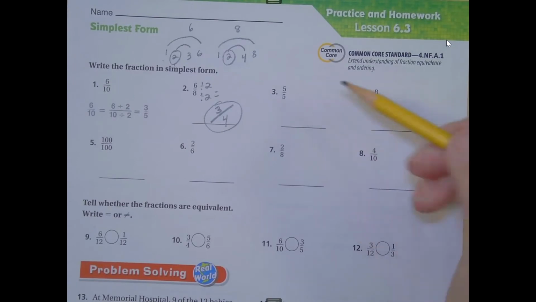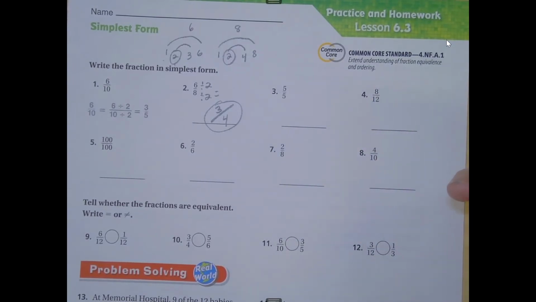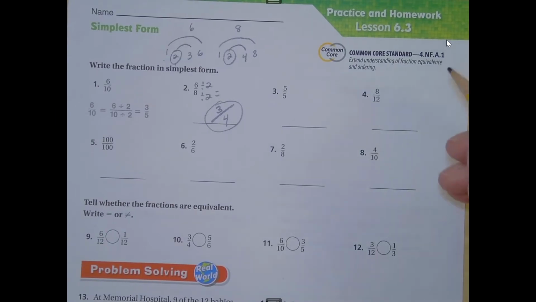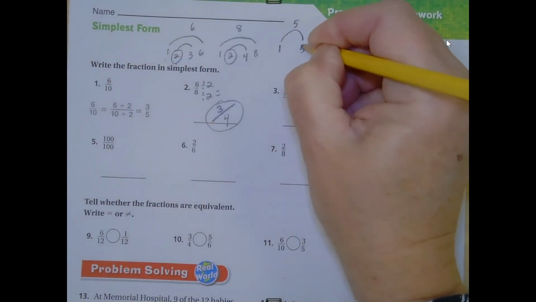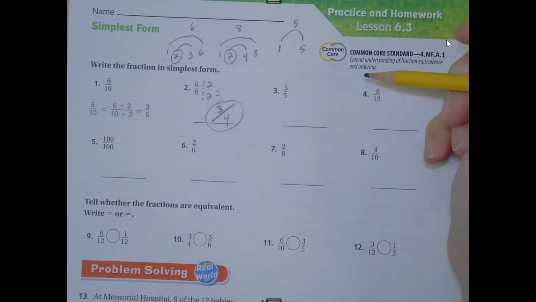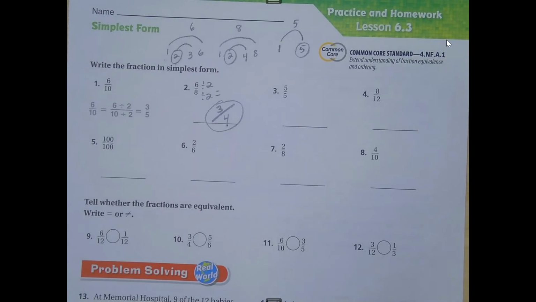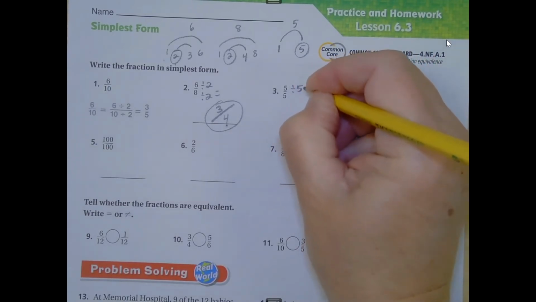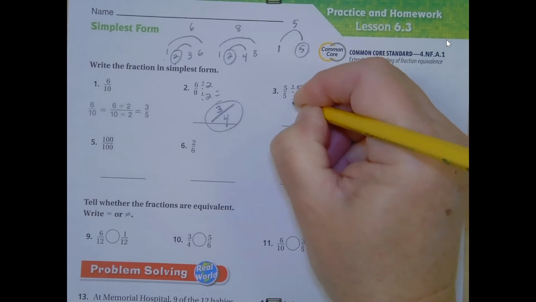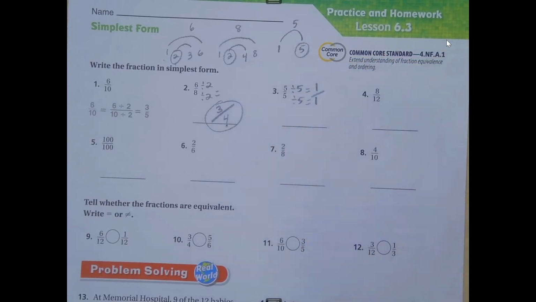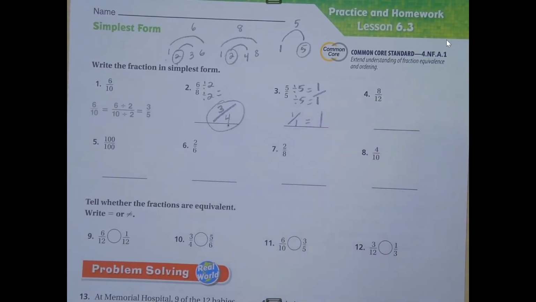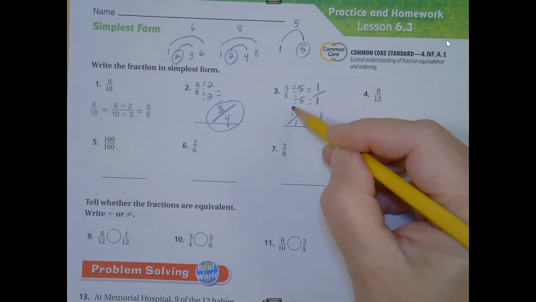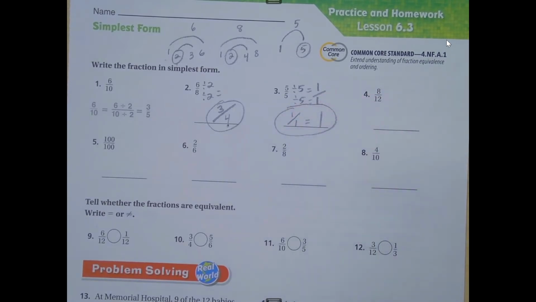Okay, 5 over 5. What could I divide both 5 and 5 by to get to the lowest possible? Well, if I do a factor rainbow of 5, I've got 1 and 5. What's the greatest common factor? That's going to be 5. So let's do 5 divided by 5 is 1. 5 divided by 5 is 1. You could write 1 out of 1, or you could write 1 whole. Because if you have 1 out of 1, you have the whole candy bar.